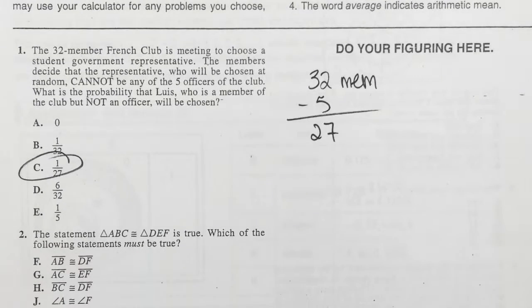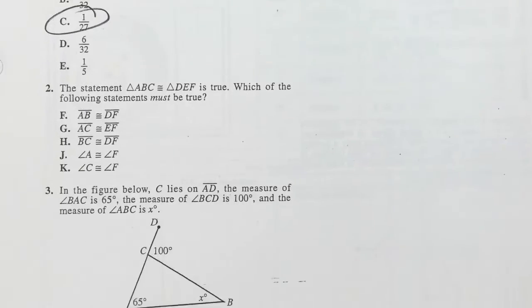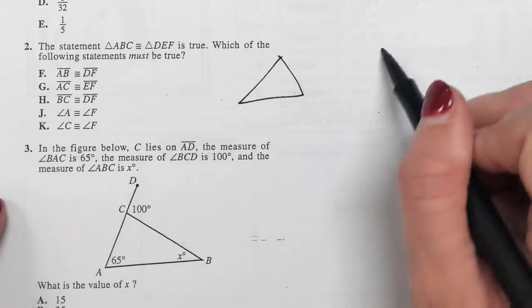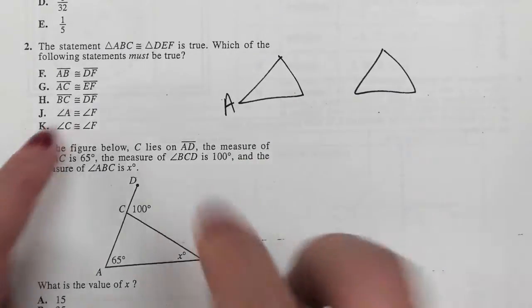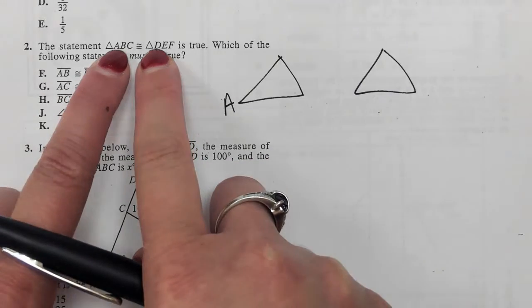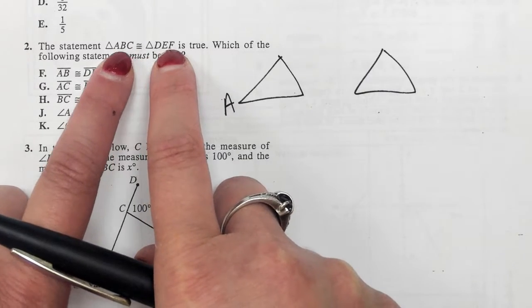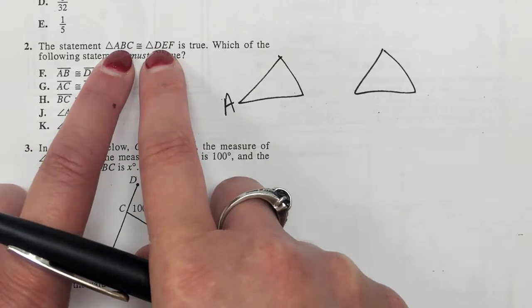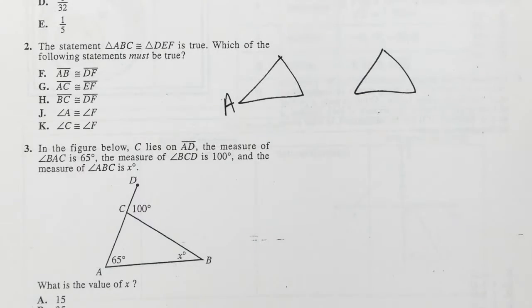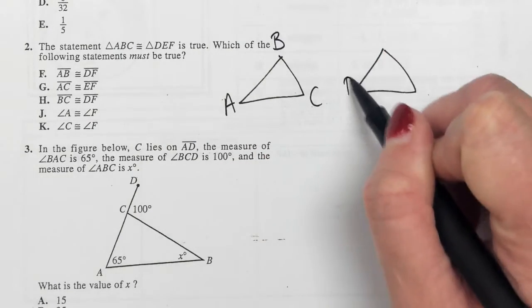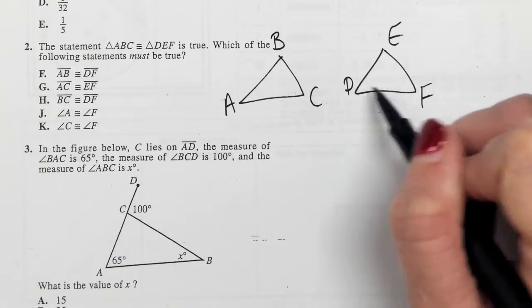Number 2, if you are a visual person, what should you probably have drawn? 2 triangles. If you're not a visual person, it is certainly okay. You see that A matches up with which one? And B matches up with, and C matches up with, and AB matches up with. So if you're not visual, you can do it that way, okay? But if you're visual like me, then I can see it straight off the bat like this.